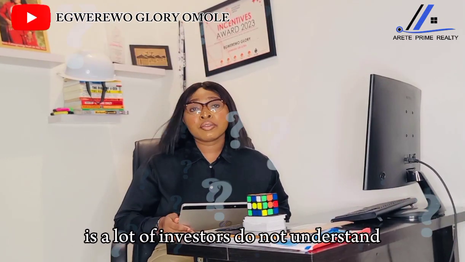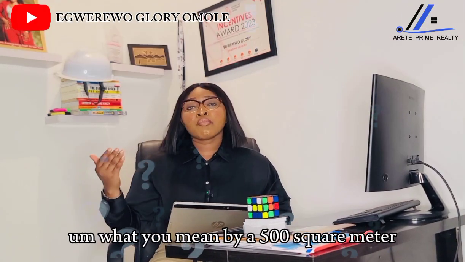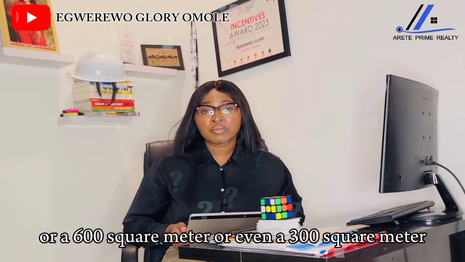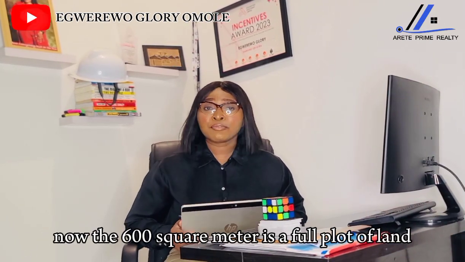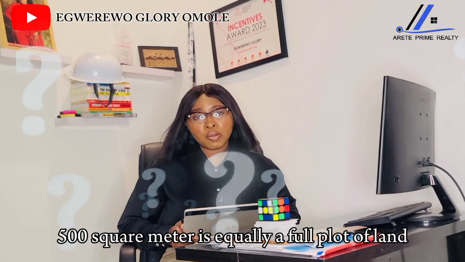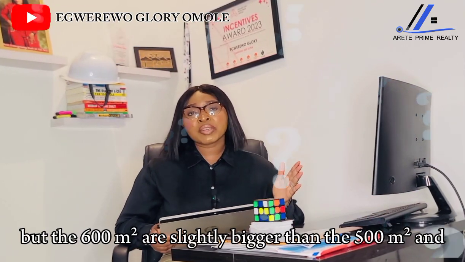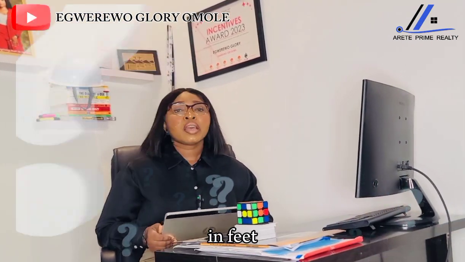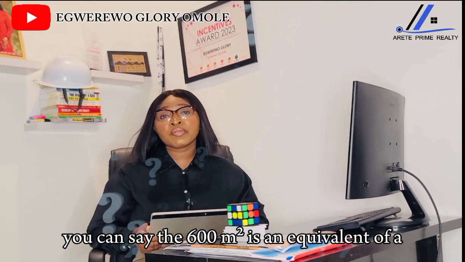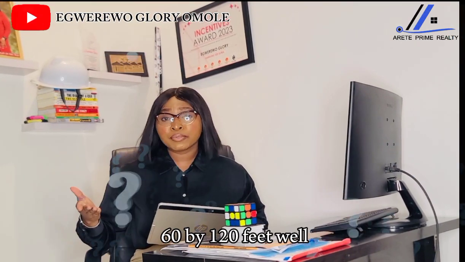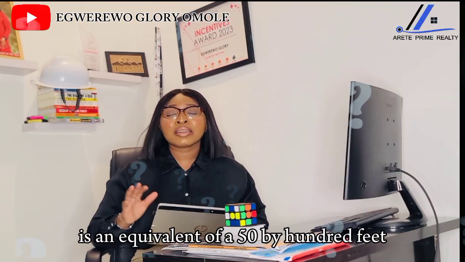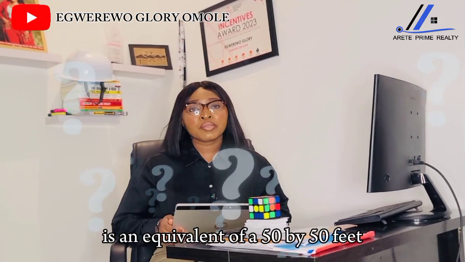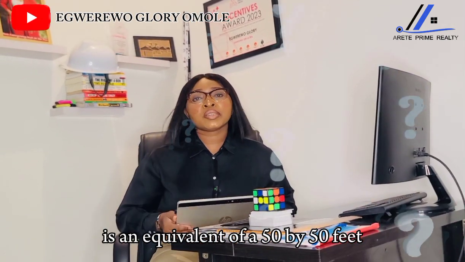Now, in these instances, a lot of investors do not understand what you mean by a 500 square meter or a 600 square meter or even a 300 square meter. Now, the 600 square meter is a full plot of land. 500 square meter is equally a full plot of land, but the 600 square meters is slightly bigger than the 500 square meters. And in feet, you can say the 600 square meters is an equivalent of a 60 by 120 feet, while a 500 square meters is an equivalent of a 50 by 100 feet, and the 300 square meters is an equivalent of a 50 by 50 feet.